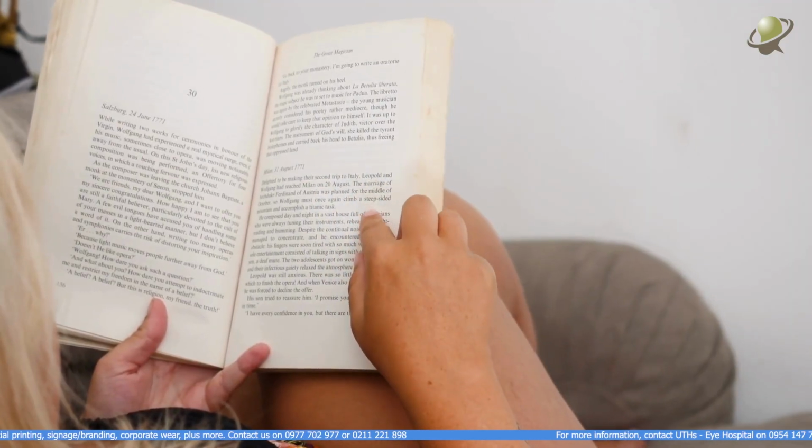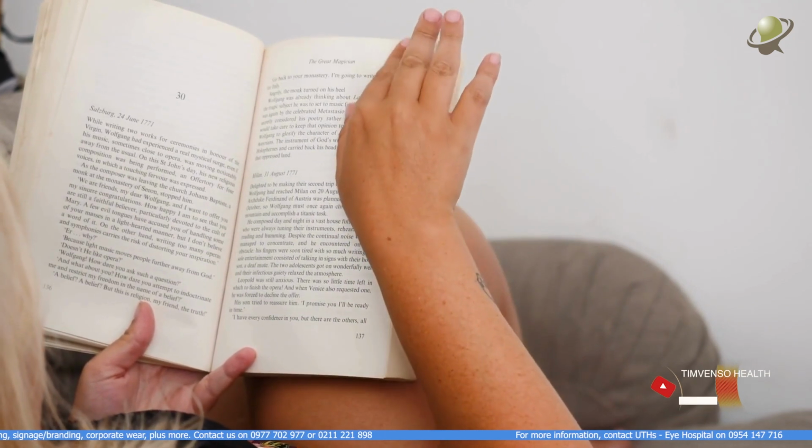But for the Asian population, as you may be aware, their system of learning is so rigorous that from a very young age, they do a lot of reading. And so they tend to develop short-sightedness more than the rest of the world.